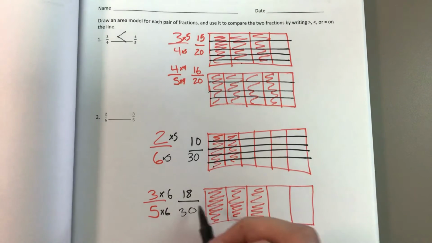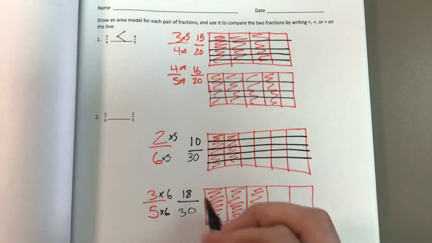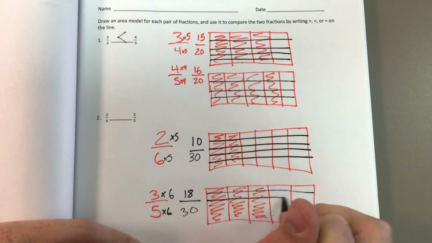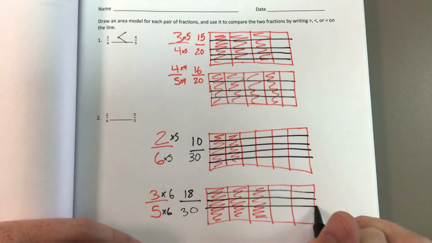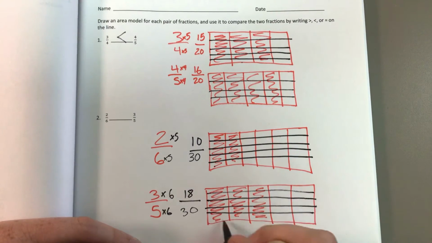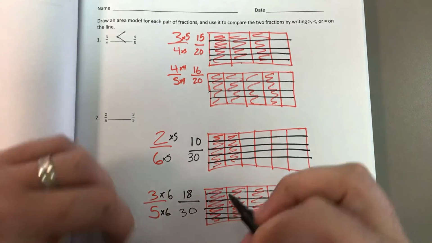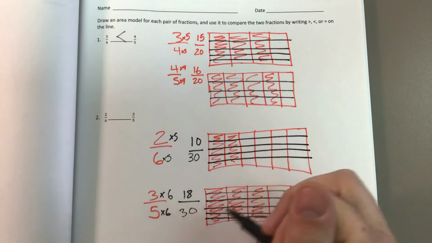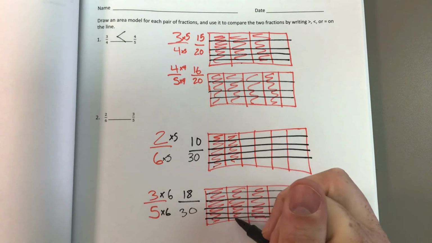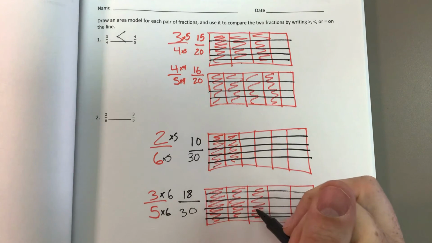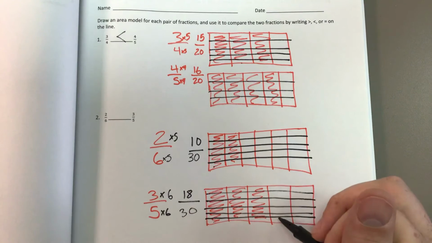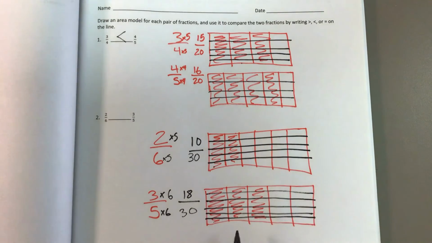Down below, how do I make this represent 18/30ths? Well, I'm going to have to break it into 6 groups: 1, 2, 3, 4, 5, and 6. And when I count up these pieces, 1, 2, 3, 4, 5, 6, 7, 8, 9, 10, 11, 12, 13, 14, 15, 16, 17, 18, plus 6 would be 24, plus 6 would be 30. So this now represents 18/30ths.